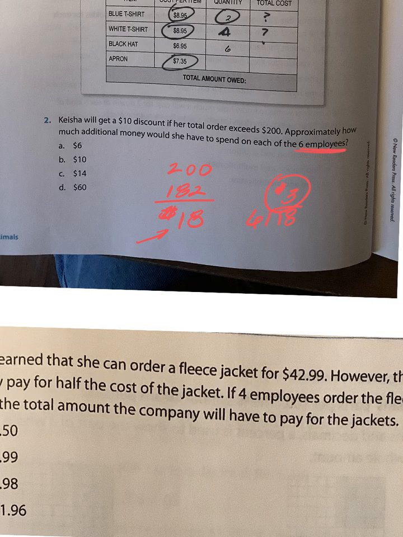Okay, so that's a key part of answering these questions, make sure you know what the question is asking for. Most people are going to stop at the 18, but now you know to keep going and divide that by 6 employees to know how much is going to be spent on each.